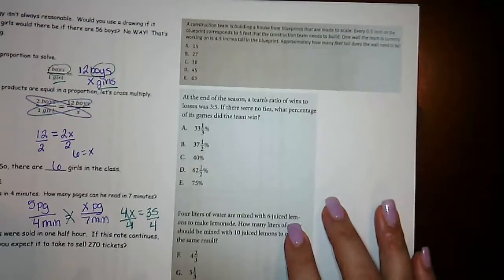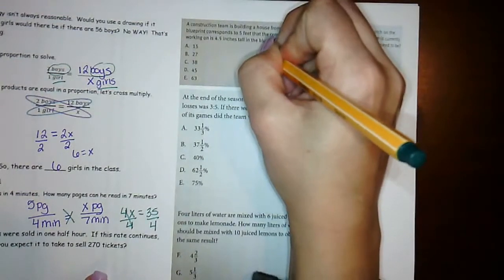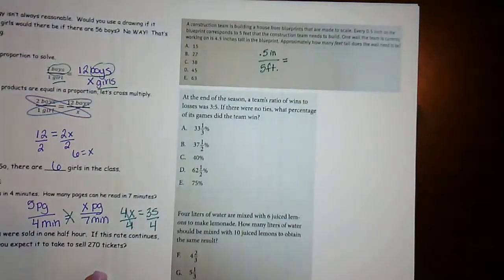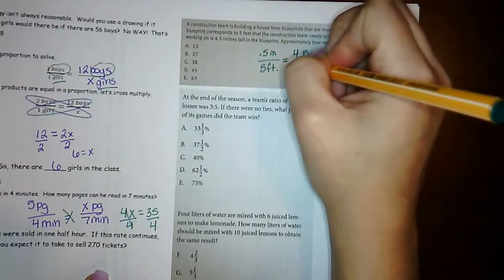So when we look at this first example, it says a construction team is building a house from blueprints that are made to scale. Every 0.5 inch on the blueprint corresponds to 5 feet. So for every 0.5 inch, we get 5 feet. One wall the team is currently working on is 4.5 inches. So 4.5 inches and inches go together. Approximately how many feet tall does the wall need to be? So over X amount of feet.